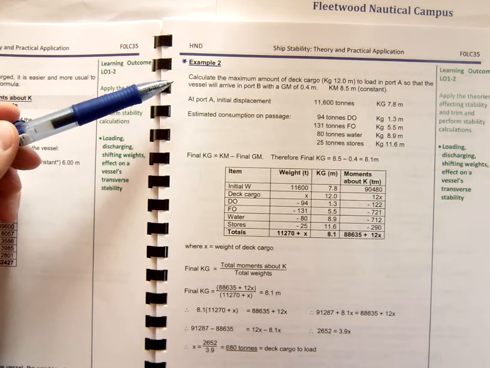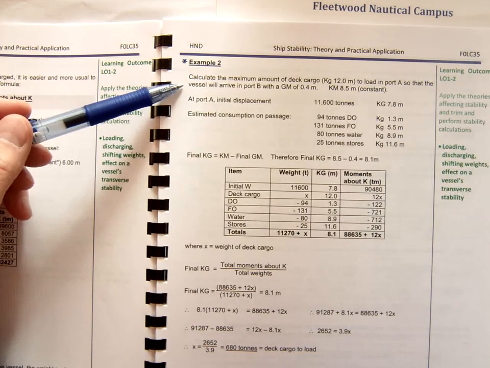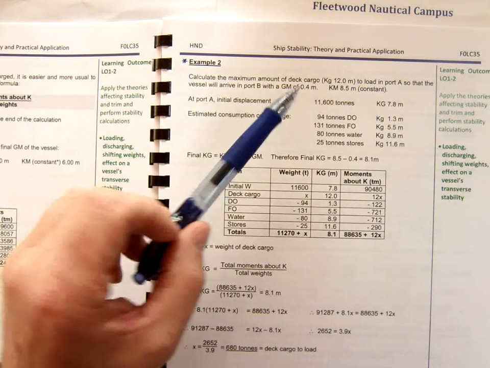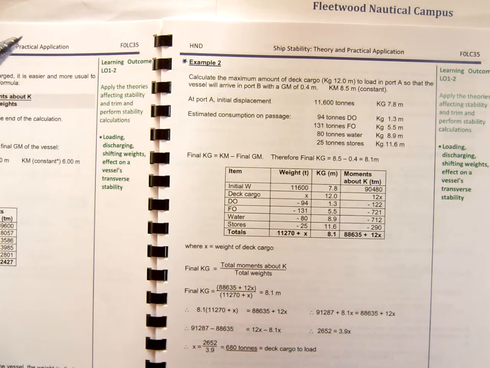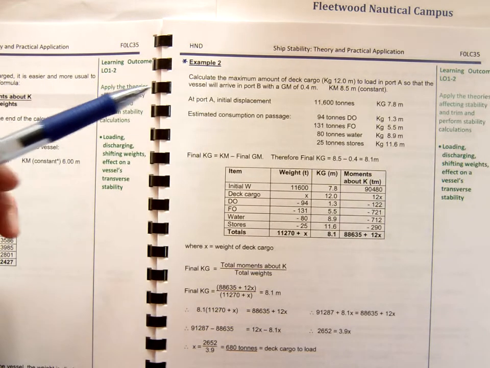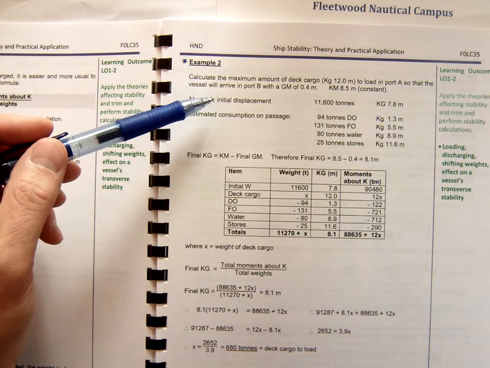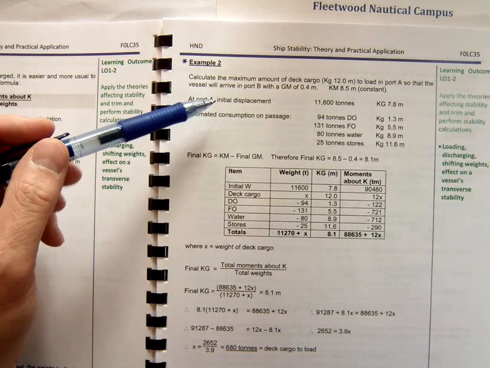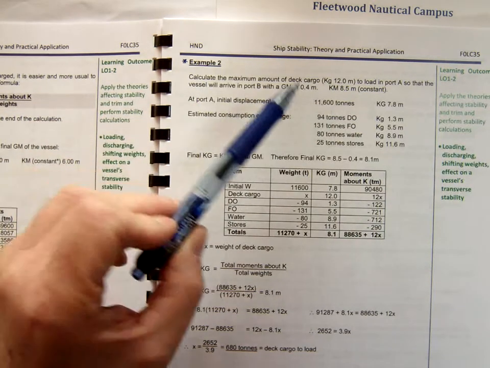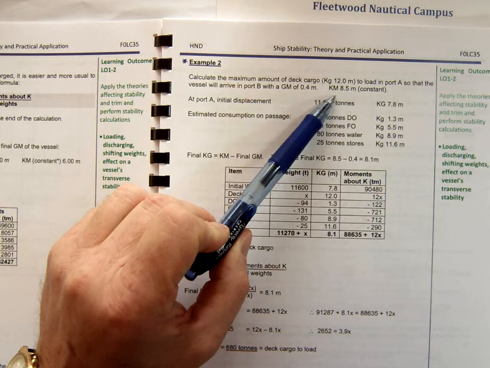In this example, we're having to calculate the maximum amount of deck cargo at a KG of 12 to load, so that we'll load it in port A and arrive in port B with a GM of 0.4. Again, in this example, our KM is constant.